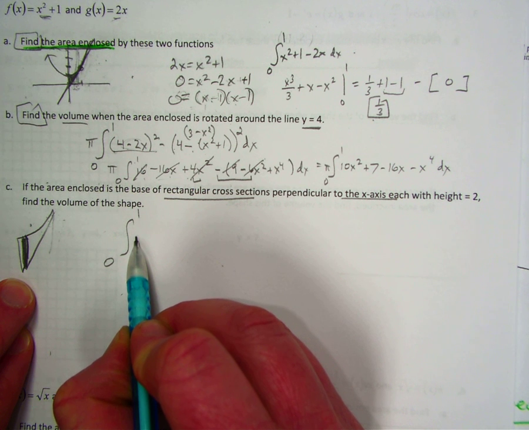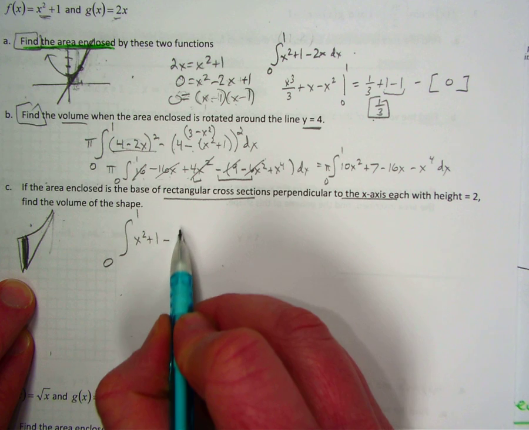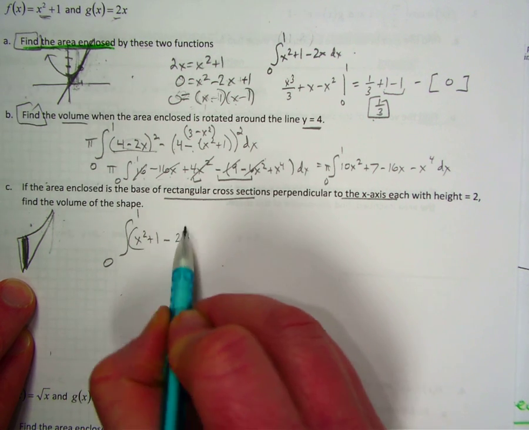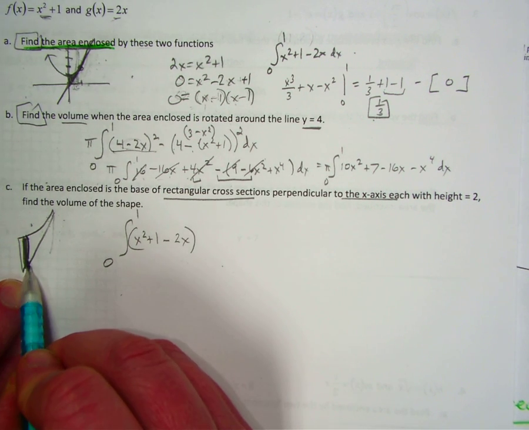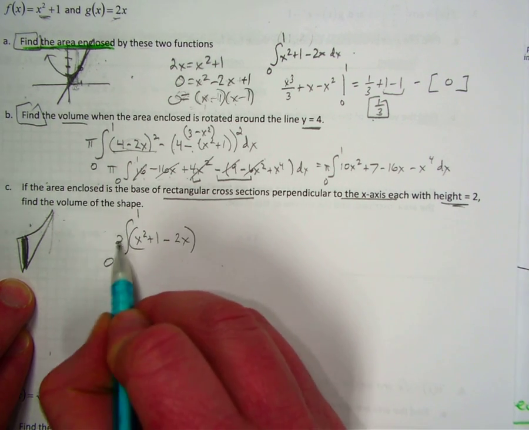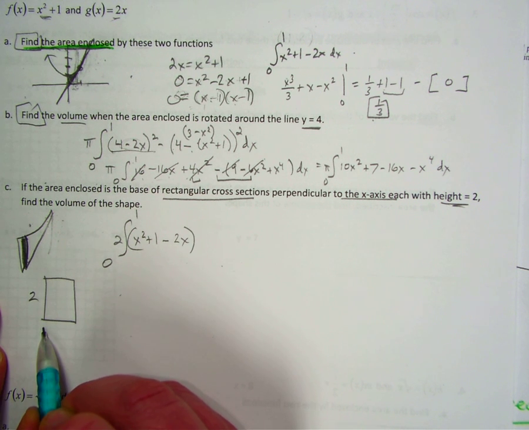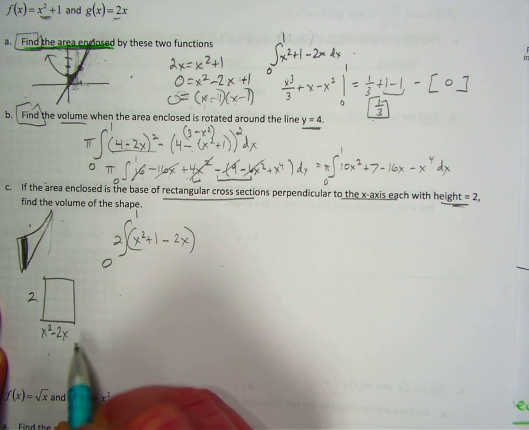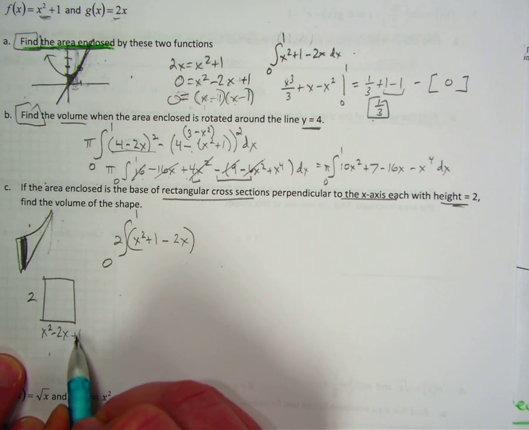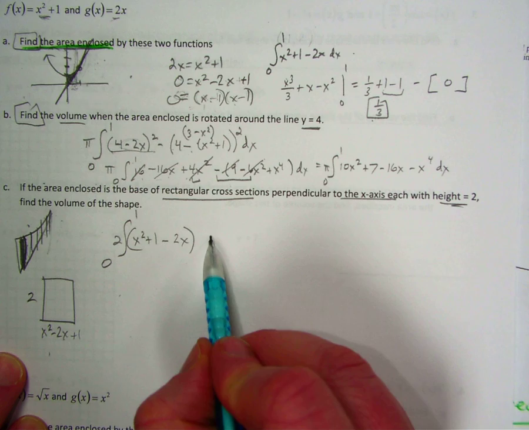It's the parabola minus the line times the height, which in this problem says the height is 2. So you have a rectangle. The height is 2. The base is x squared minus 2x plus 1. And there's a whole bunch of them we're adding up all the way across from 0 to 1.